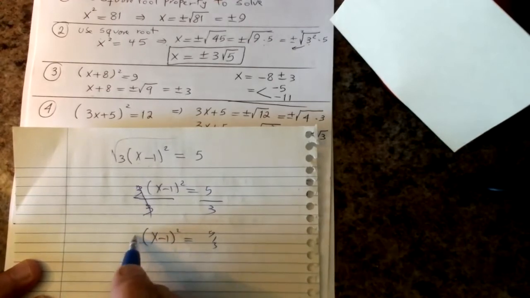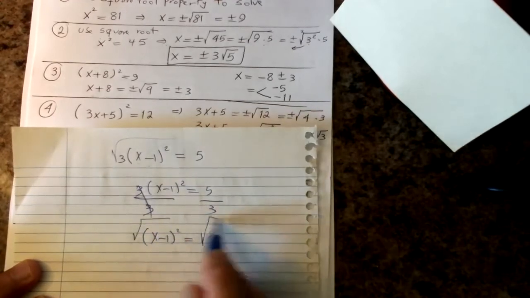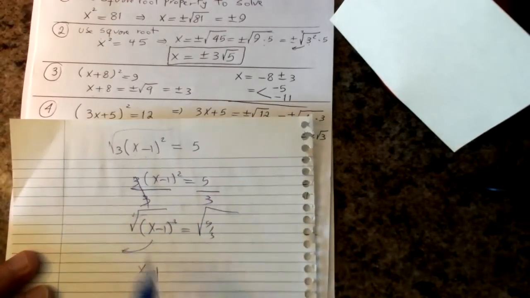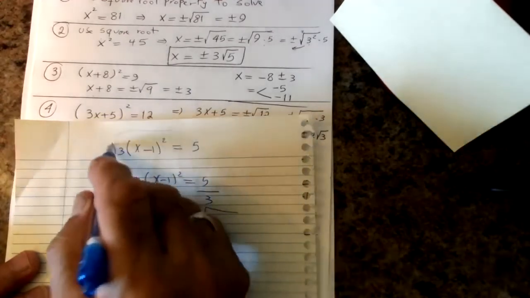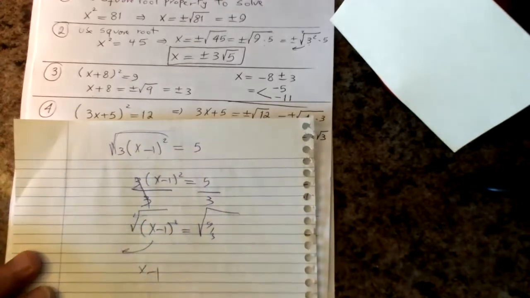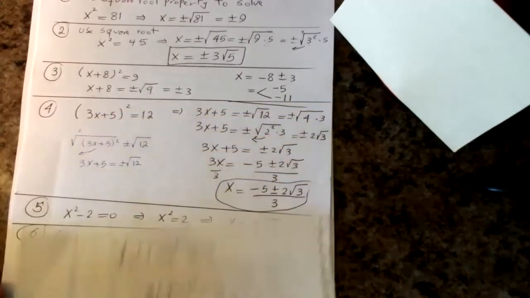Why? Because when I take a square root, then because 2 and 2 cancel, x minus 1 is released from the radical. But if there is a number next to it, when you put a square root here, you cannot release the 3 because the power is not 2. So remember that. All right.